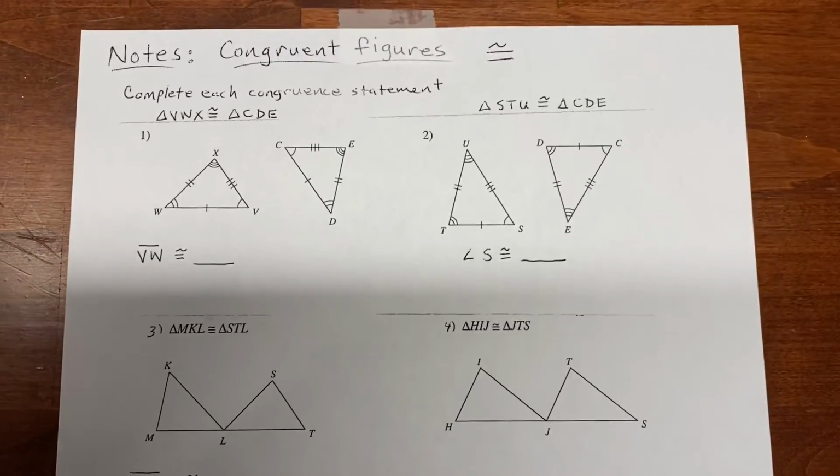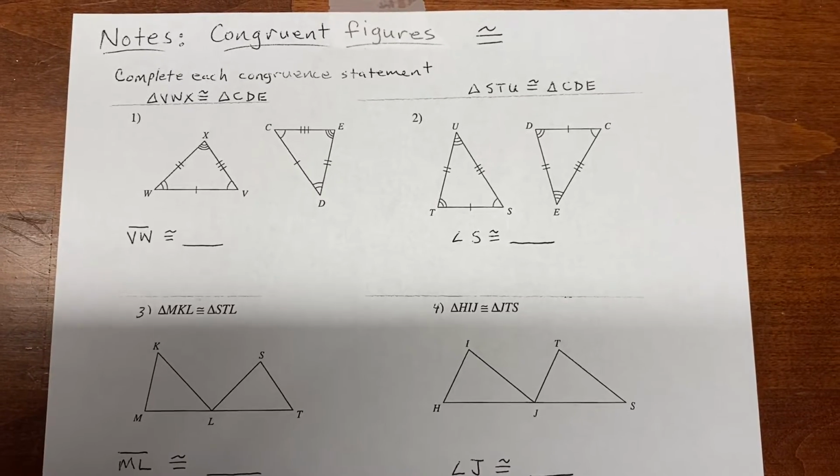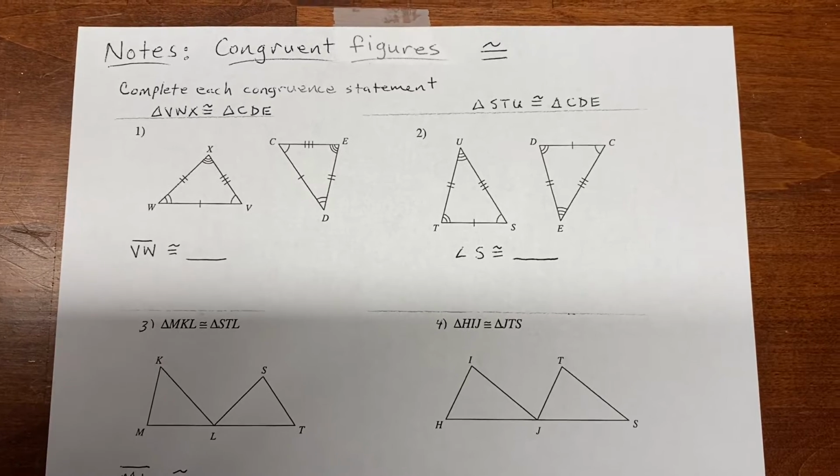As you can see, we have a different setup here. I'm not at the desk in room 110. Anyway, moving on to congruence.